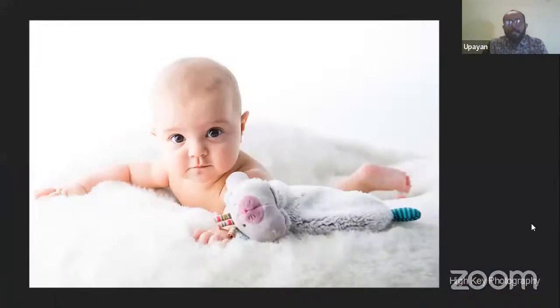You remember a few slides back, I discussed high key photography, the overexposed and the underexposed photograph. I have mentioned these two terms. Now, if we use this overexposed photograph for our creative benefit and try to make some style or technique out of it, we call that high key photography. Okay, what is high key photography?